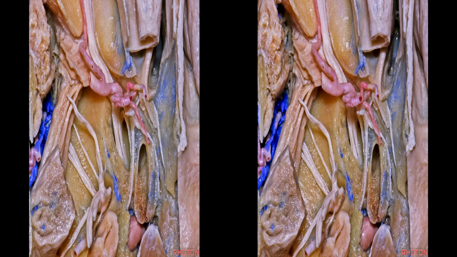So this is just the view from below now. We're looking at the back of the maxillary sinus from below, the infratemporal fossa, V3 branches entering the infratemporal fossa. Here is the pterygopalatine fossa, V2 at rotundum. And what nerve is this?